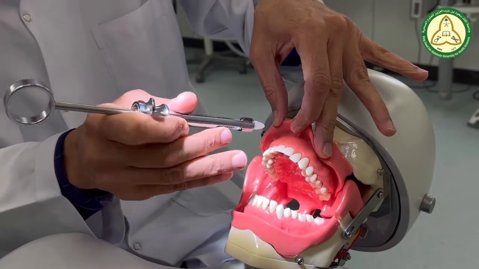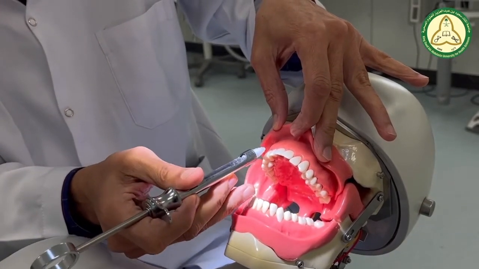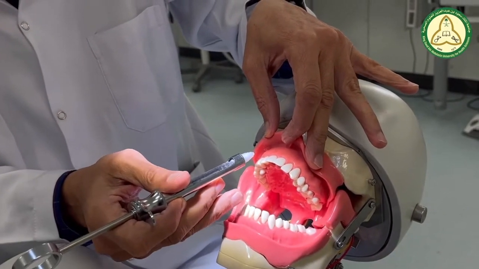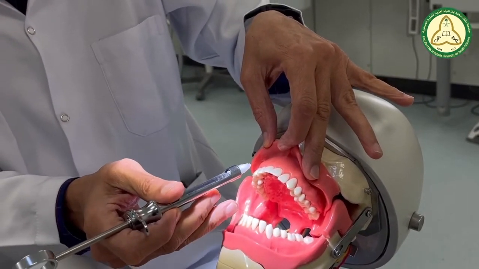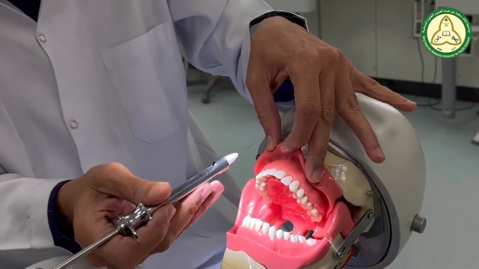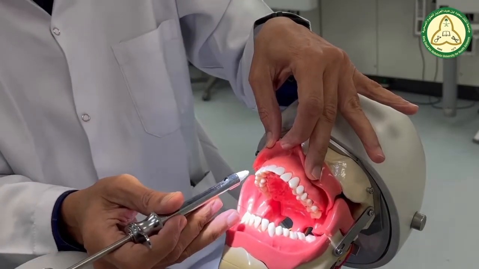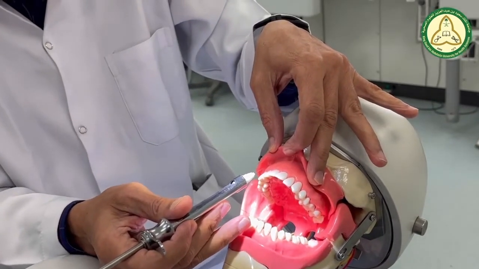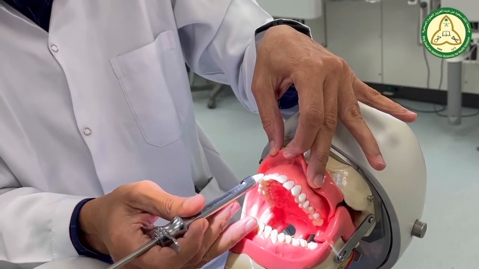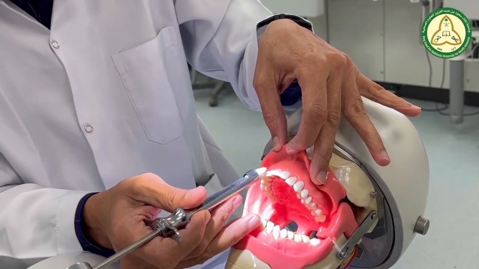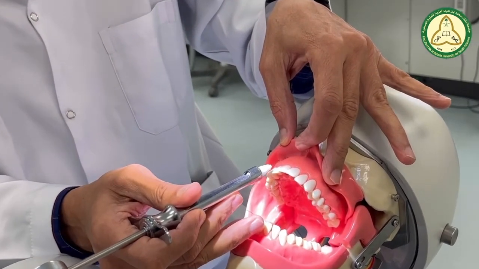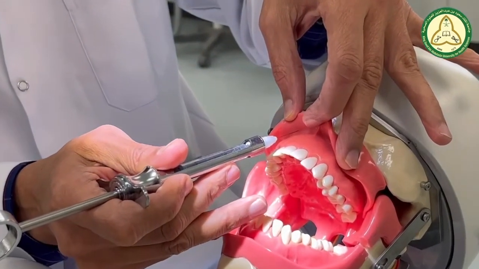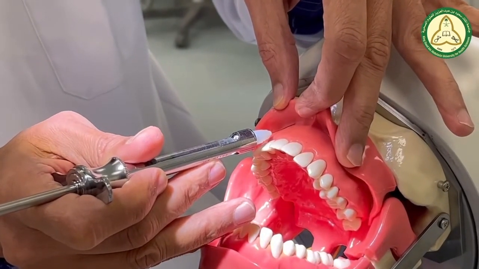This is now obsolete, because when you touch the bone, that means you will touch the periosteum. The periosteum is richly vascular, and in addition it is sensitive, so it will cause pain to the patient during the injection. So now there is no need to touch the bone, just go parallel to the long axis of the tooth, identify the mucobuccal fold, and deposit the local anesthetic agent opposite the apex of the tooth.